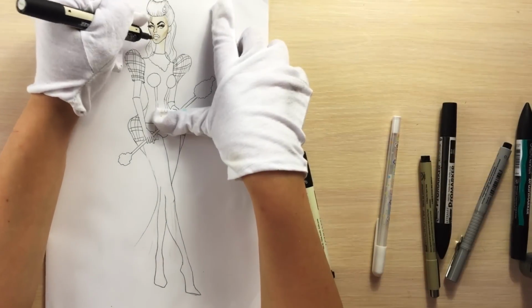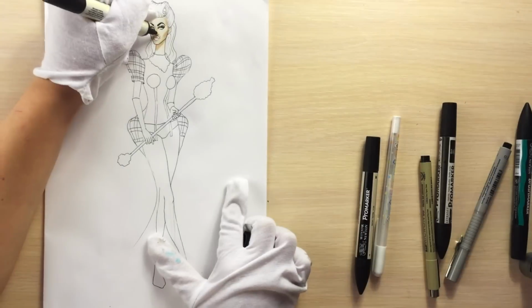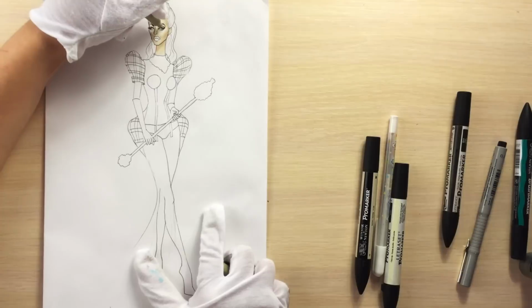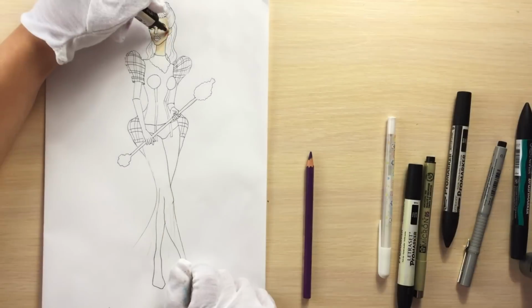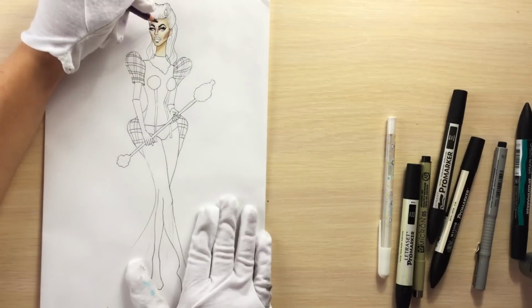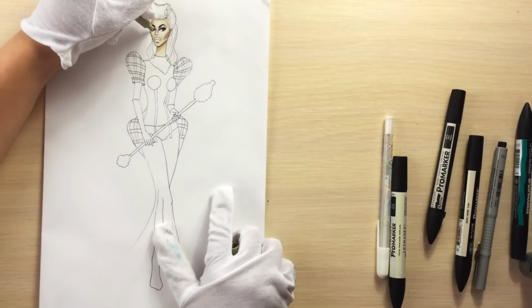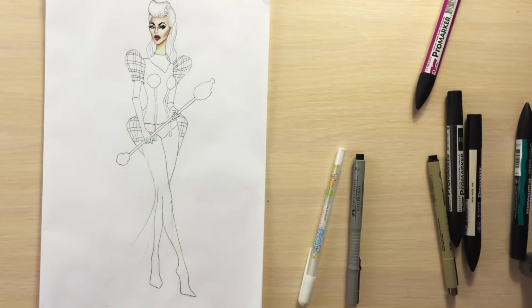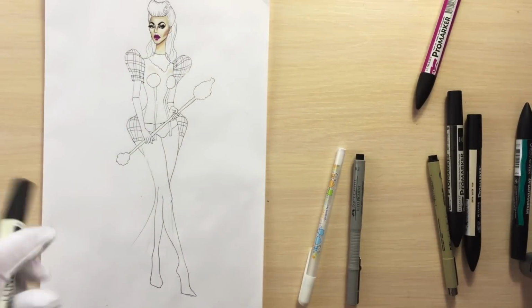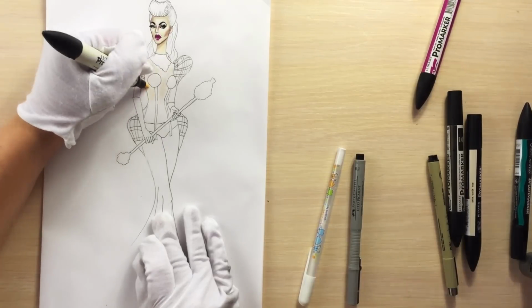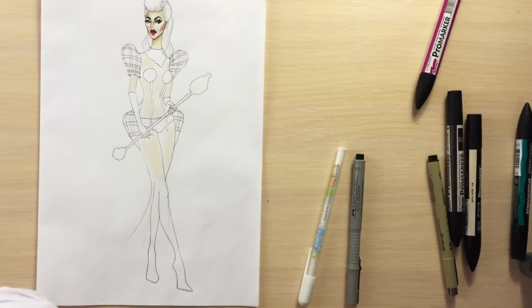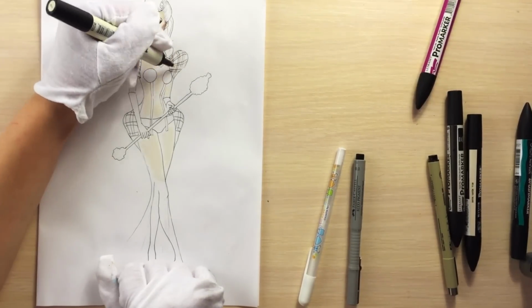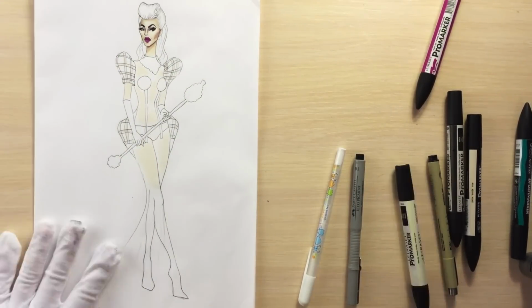I'm using ivory and satin colors of Pro Marker to render her skin. I have a different tutorial called How to Color Light Skin, where you will find much more details on coloring this type of skin tone. Take the lightest skin tone, it's ivory in my case, and color the part of the dress that is transparent. So just now I'm dealing with the upper part. I'm also coloring her arms and the bands of that frames.